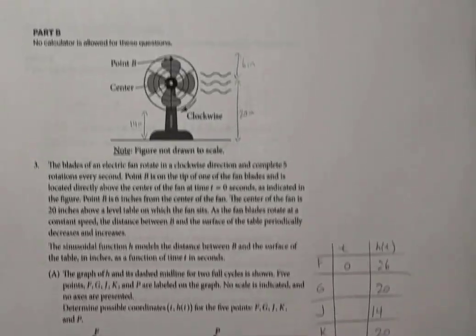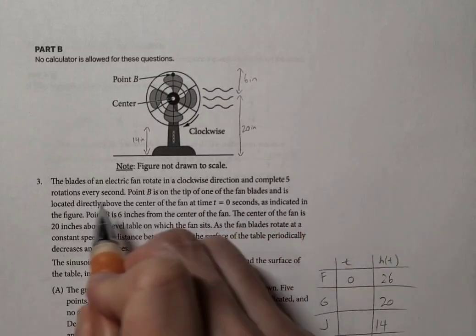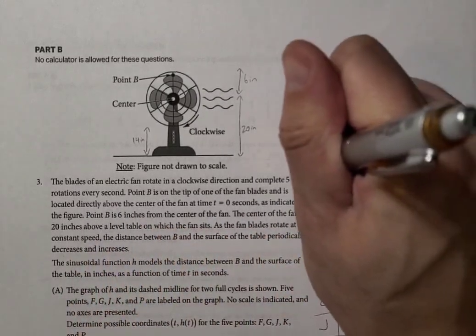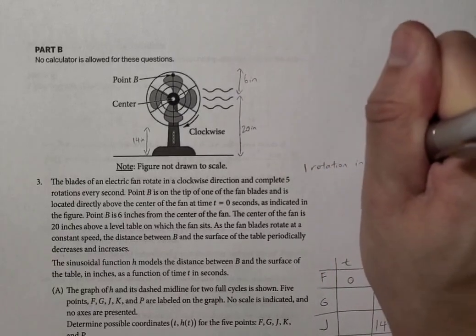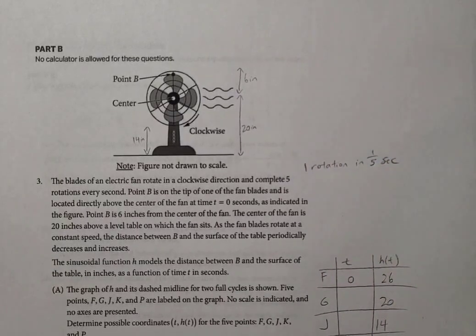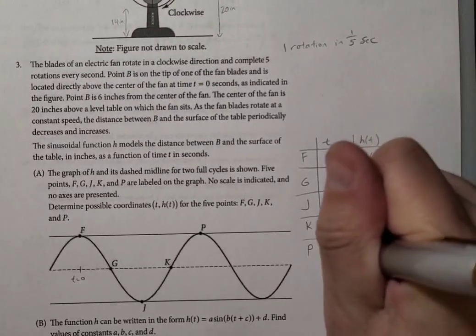So how long does it take for it to complete 1 cycle? Well, it says it completes 5 rotations every second, which means it's 1 rotation in 1/5 of a second. All right? So what's 1/5 of a second? That's 0.2.